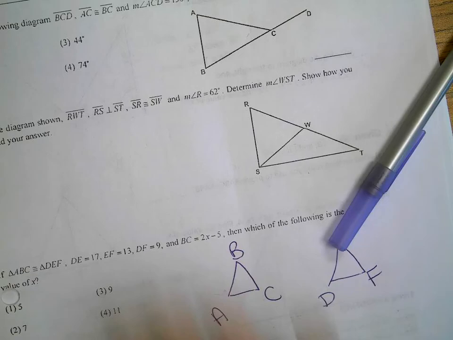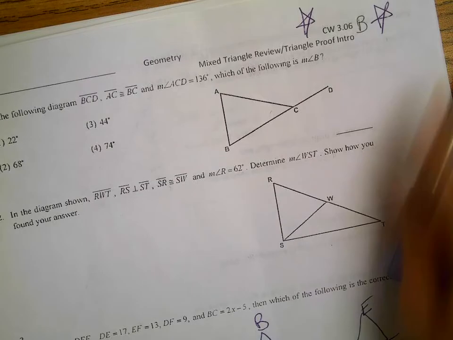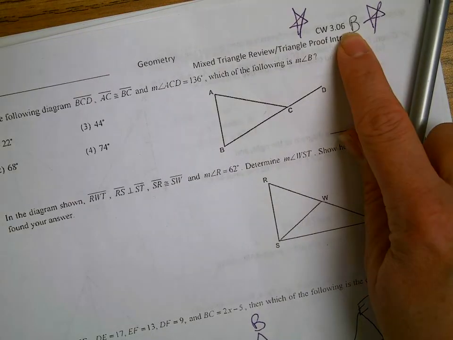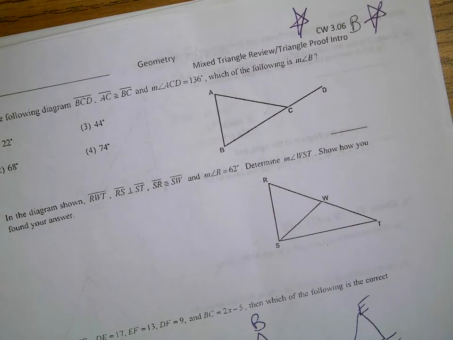Again, we want you to try exercises 1 through 4 here on your own on classwork 306B and submit that to us.